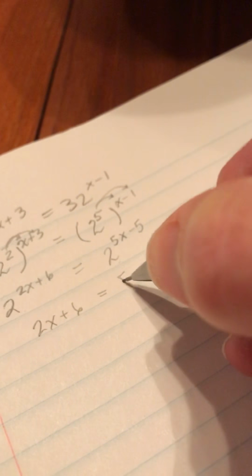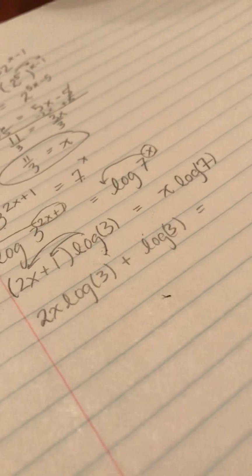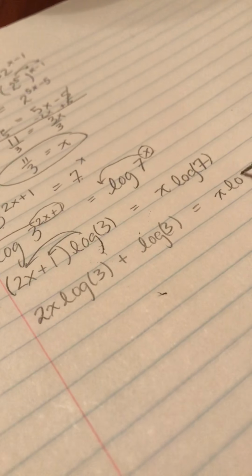All right, then here's where you want to realize that log of 3 and log of 7 are just numbers, kind of like square root of 3 and square root of 7 that you could approximate on your calculator. But we want to keep this in exact form as long as possible. So we're just going to distribute the log of 3, 2x log of 3 plus log of 3 on the left side, and then x log of 7 is on the right side.